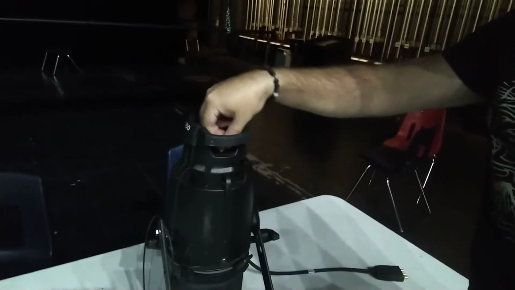So we can move it up, move it down, move it sideways so that it's shining in the spot that we want. Okay, let's move farther down onto the light. We're going to take this piece off right here.